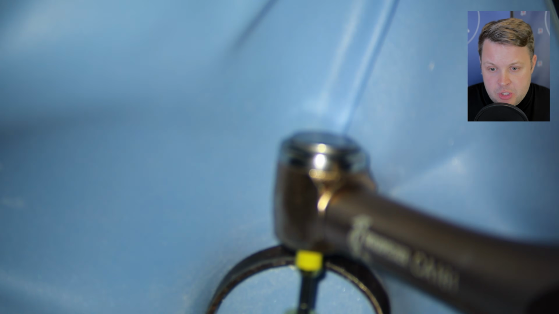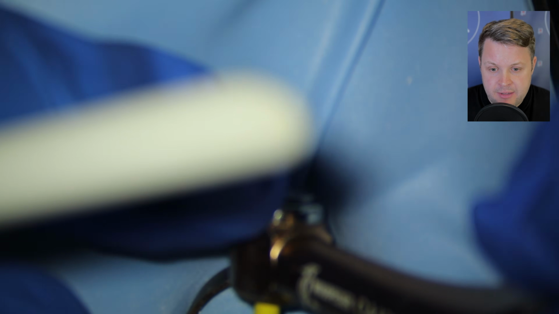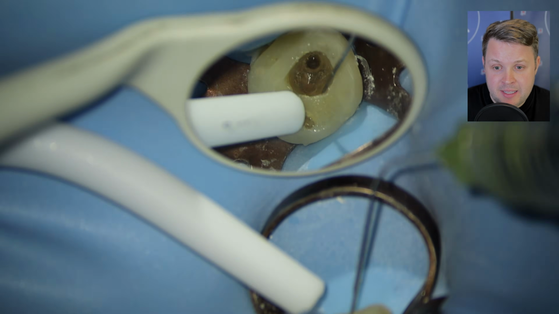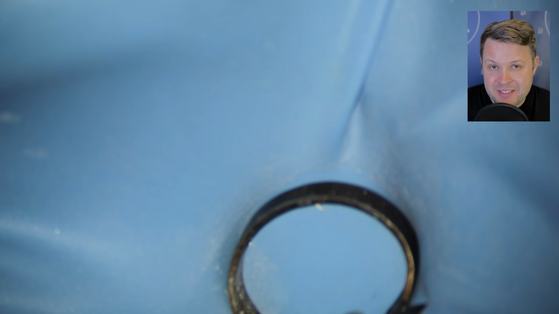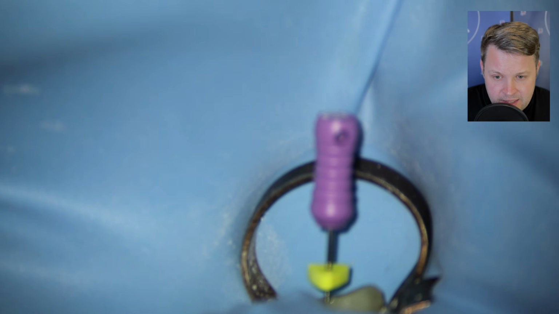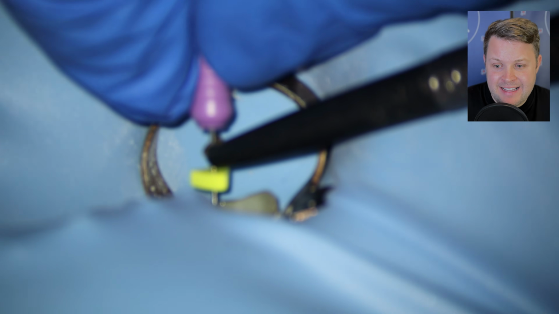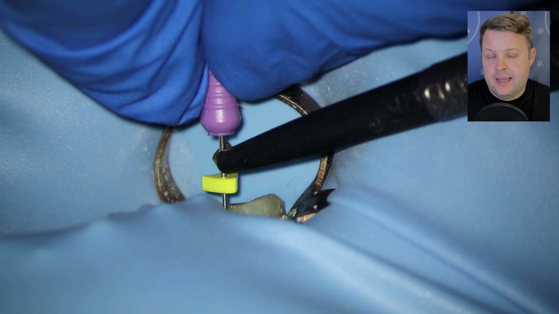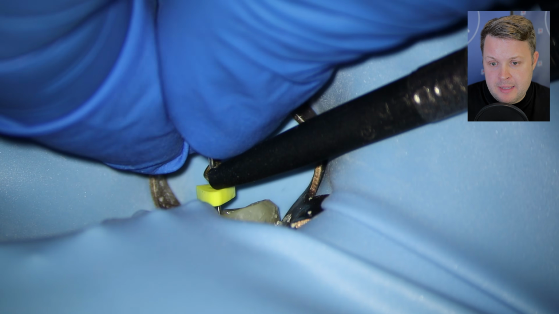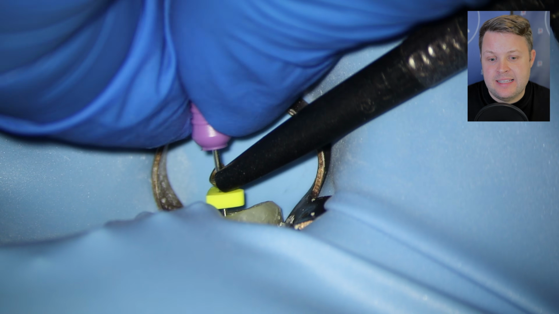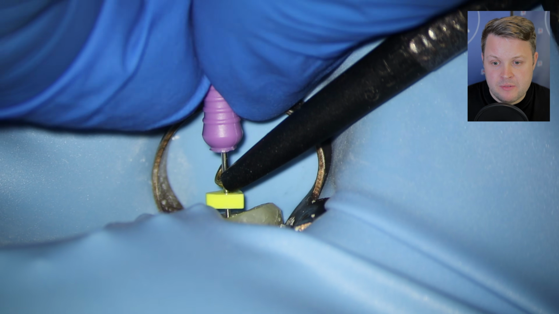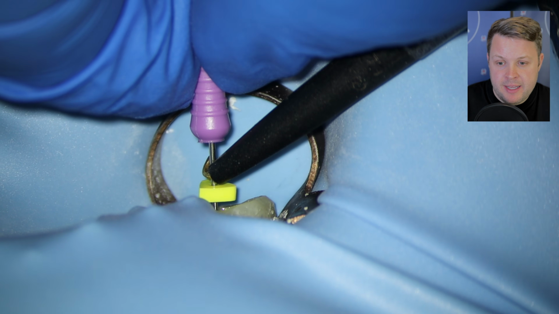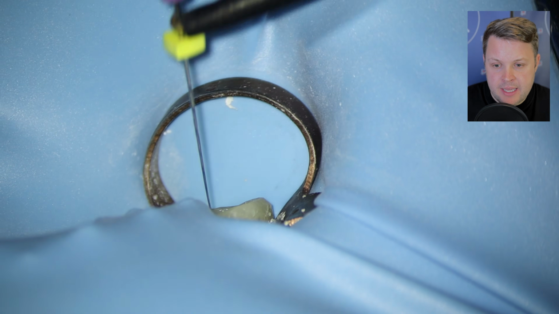So I'm going to do some further shaping with a size 20 Hedstrom. Be careful with this file; I've fractured this file a few times doing this. Then I'm going to use a D-finder to try and get to the working length. I haven't got a picture of the apex locator here because I just cannot get to the 0 reading. So I'm winding this D-finder, and it's getting stuck at the end.